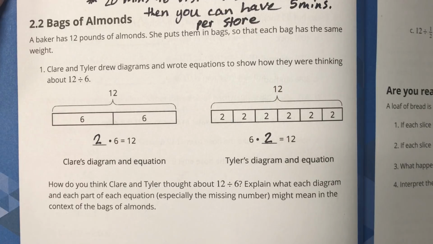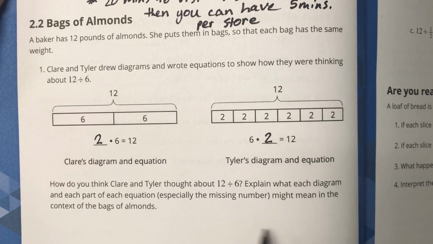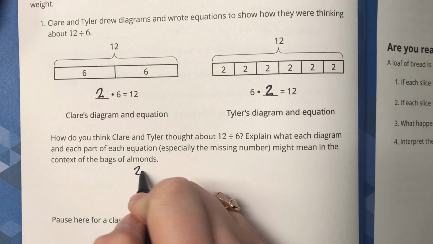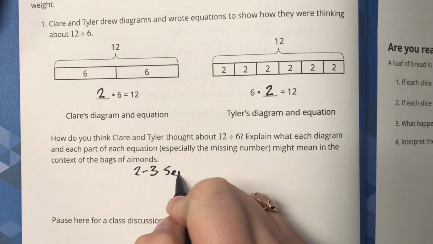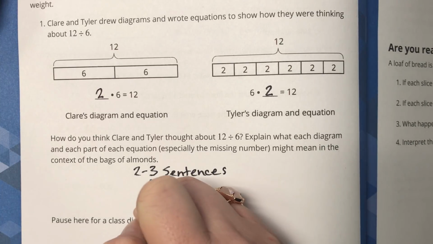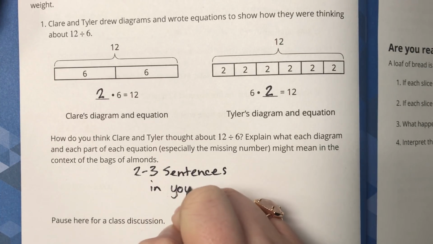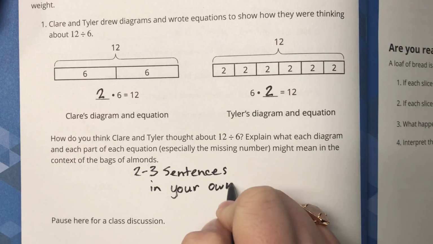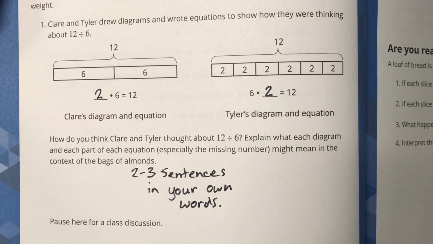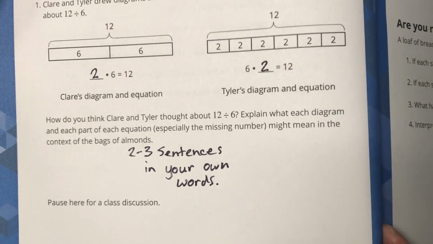Okay, so however you would like to explain that in your own words, maybe do 2 to 3 sentences, before moving on. And you might interpret it a little bit differently than I did, and that's fine. There's multiple ways to think about this.